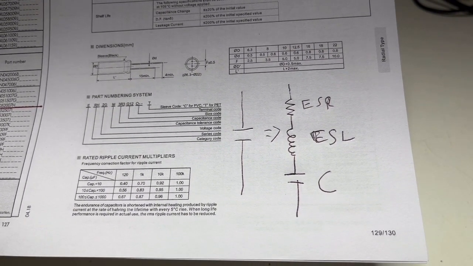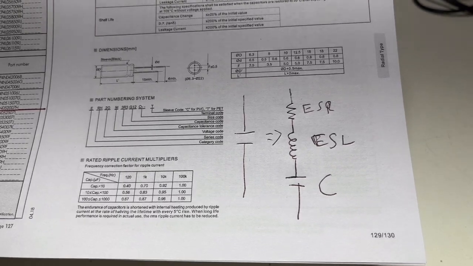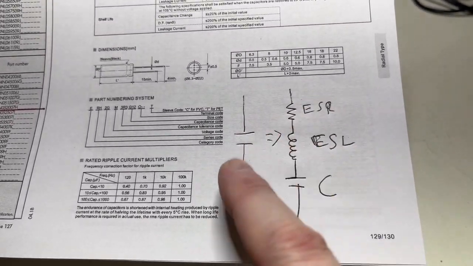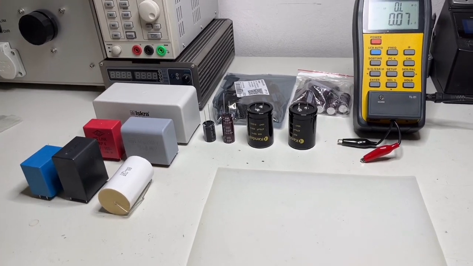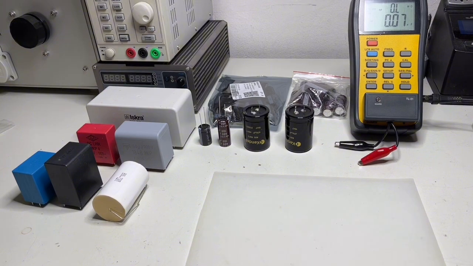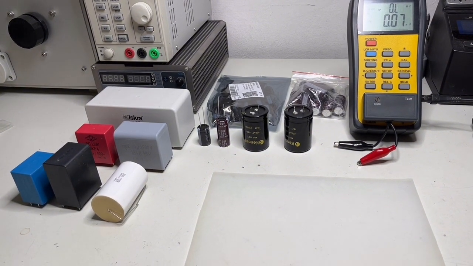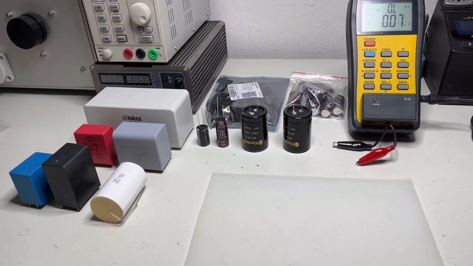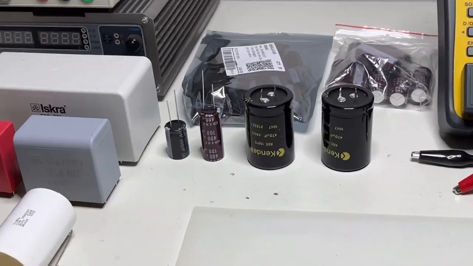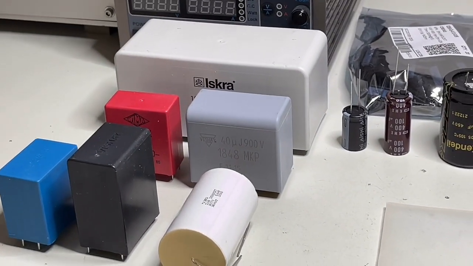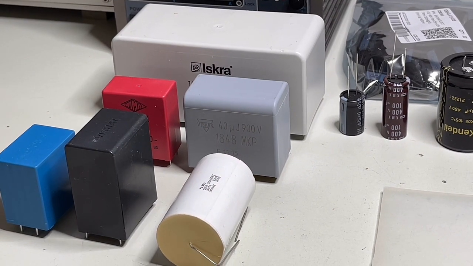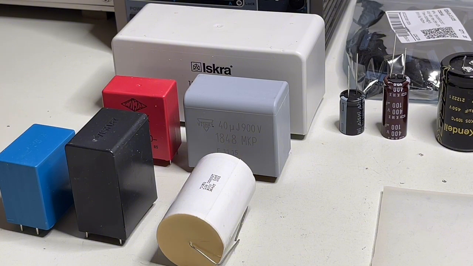But for today, the purpose of this video is to show you how these capacitors that I have here, I have to zoom a little bit, but it is not that easy with the iPhone, how these capacitors look in terms of ESR. So let's start.